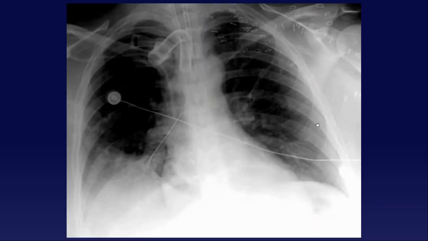That's really important though, because I have seen people pull these and they get a radiograph 2 hours later and they've got a huge pneumothorax on their hands.